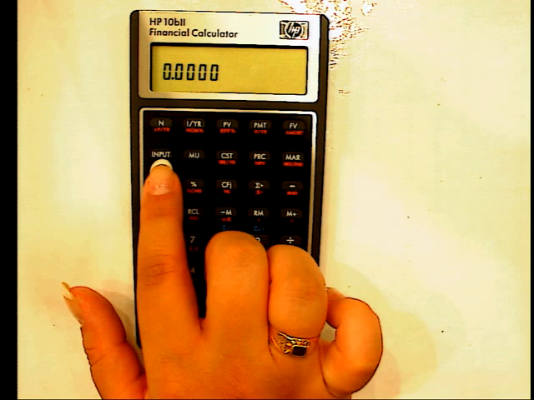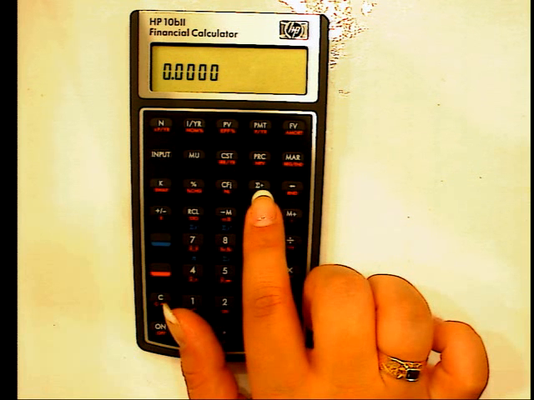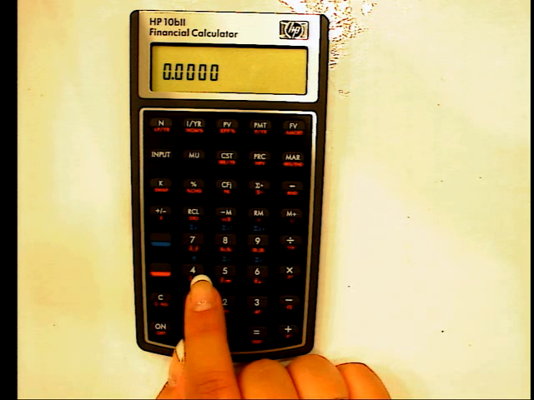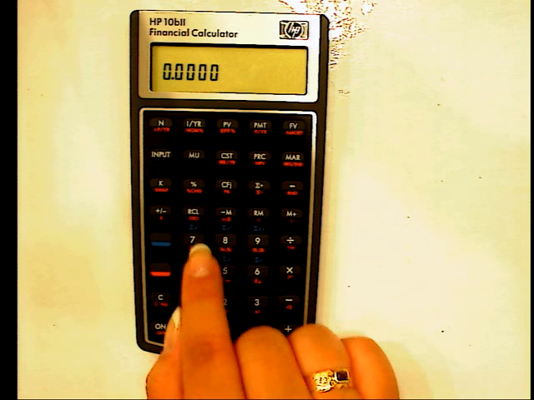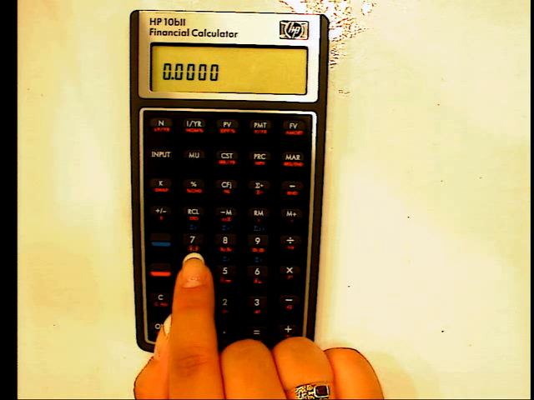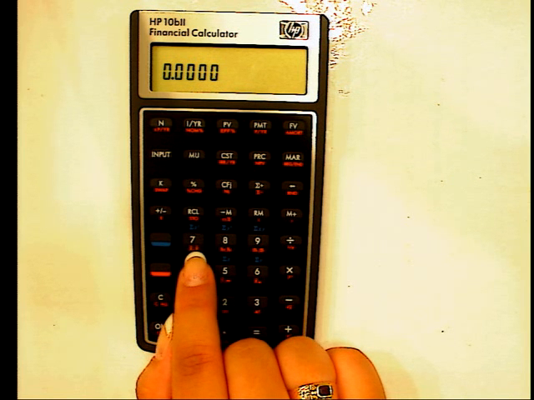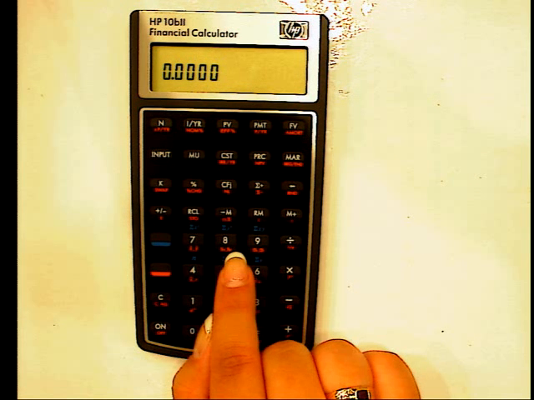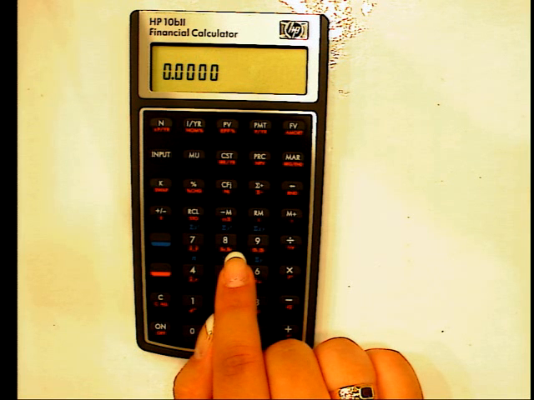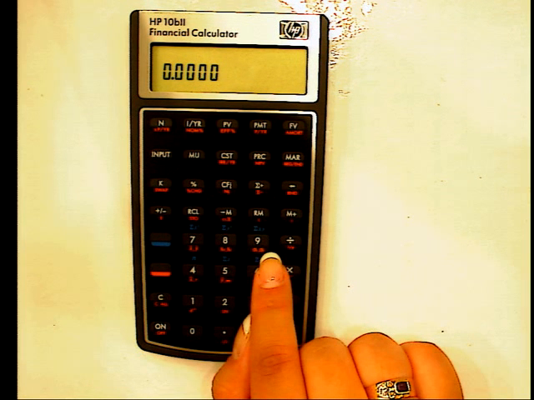We're going to use the sigma plus button because that's our statistical input series. We're going to use the number 4 button. If you look on the orange part of, sorry, not number 4, first number 7. If you look on the bottom part of the 7, it says X bar and Y bar. So that's the average of X and the average of Y. The number 8 button on the bottom says SX and SY. That is the sample standard deviation of X and the sample standard deviation of Y. Number 9 says sigma X, sigma Y, which is the population standard deviation of X and Y.